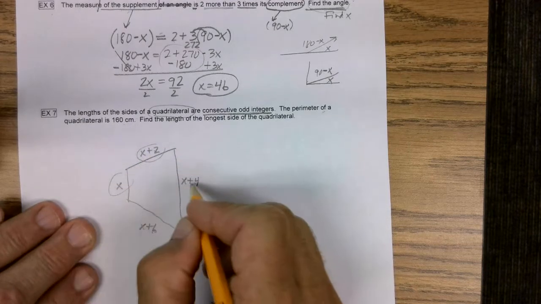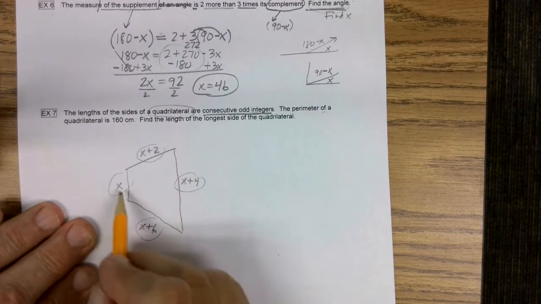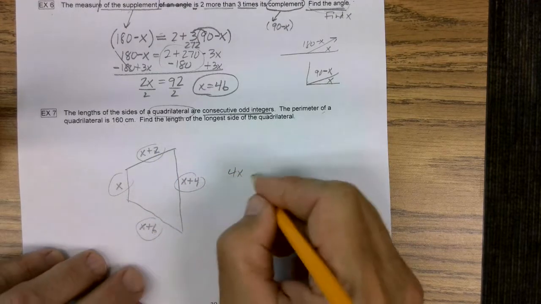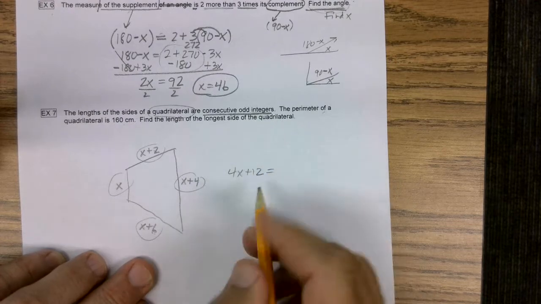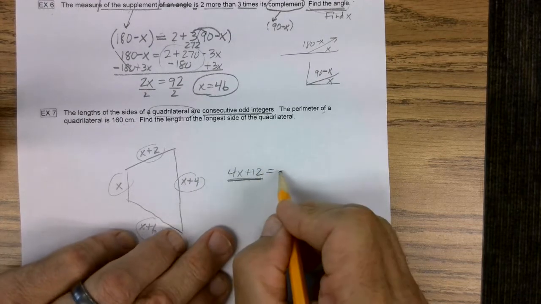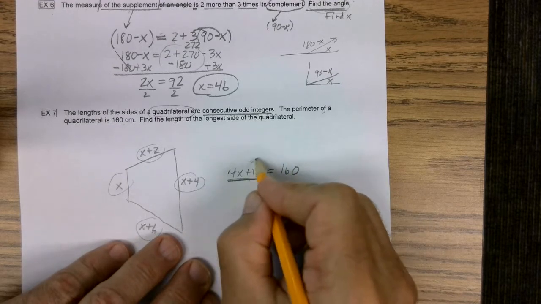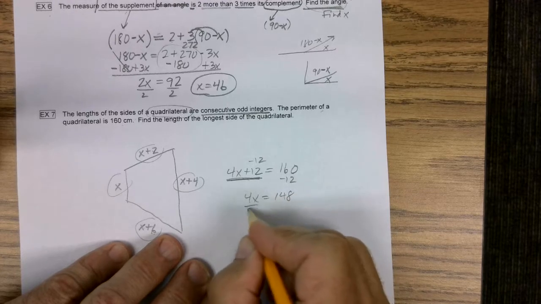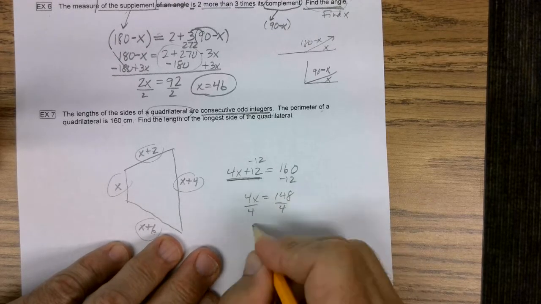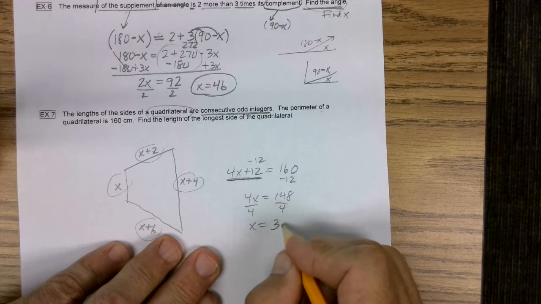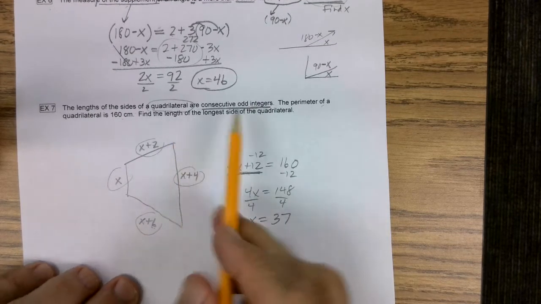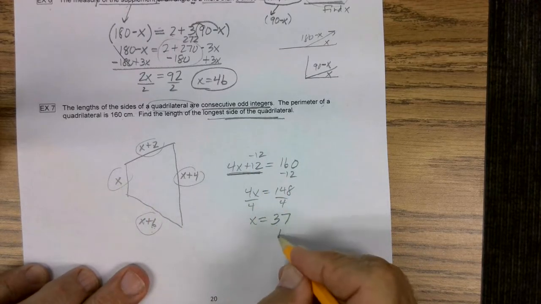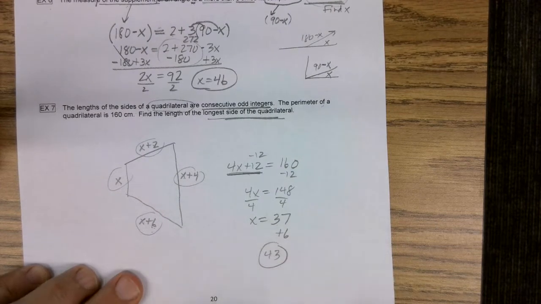So I just got to add all these sides up. What's x plus x plus x plus x? 4x. What's 2 plus 4 plus 6? That'd be 12. And it says the perimeter, that's what this is, 160. I'm going to subtract 12. I get 4x is 148. Divide by 4. Divide by 4. I'm running out of time, guys. 37. But it says find the length of the longest side. Well, if x is my smallest and this is my biggest, I still got to add 6 and get 43. I just snuck it in.